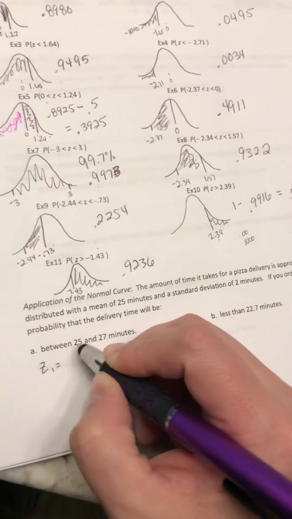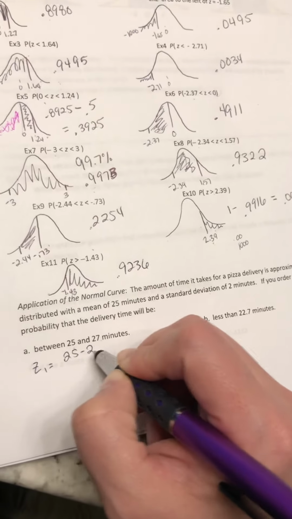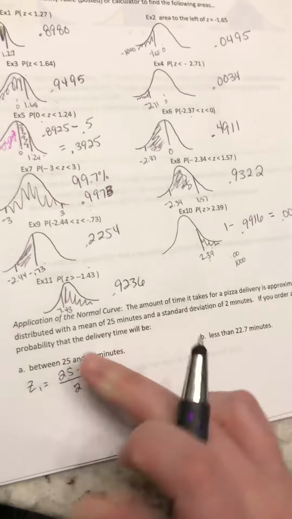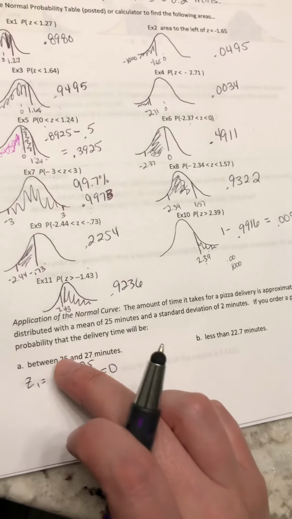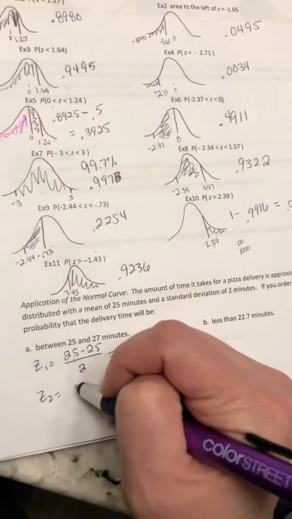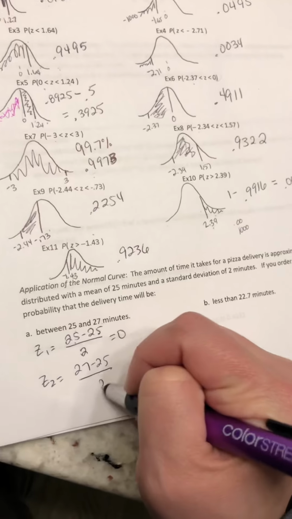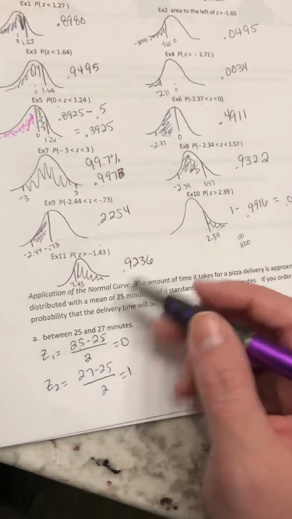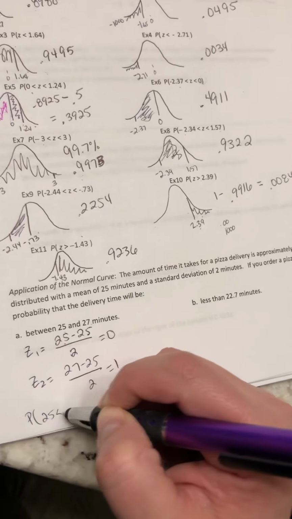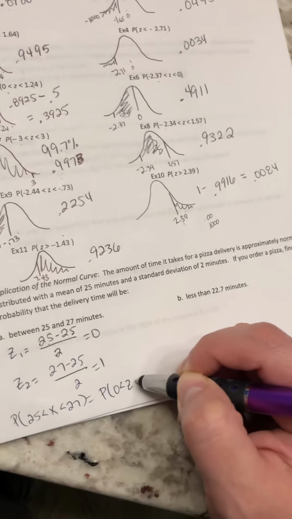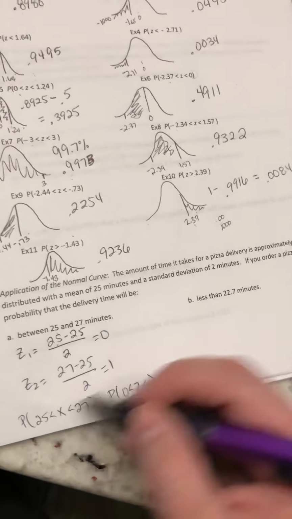So my first z for 25 is 25 minus 25 divided by 2, so that's 0. Remember, if your x value is your mean, your z-score is 0. And my second one is 27 minus 25 divided by 2, so that's 1. So I want to know the question between 25 and 27. The probability that x is between these two is the same thing as the probability of z being between 0 and 1. Those are equivalent statements. So I can do that.